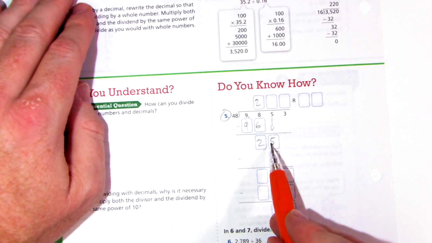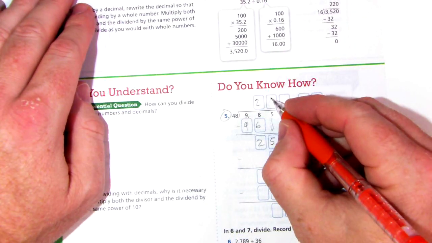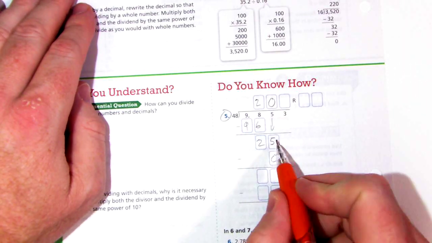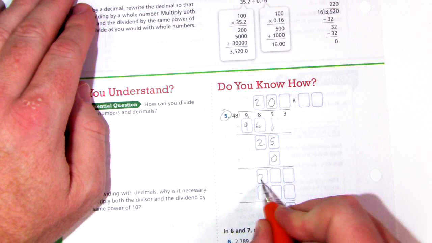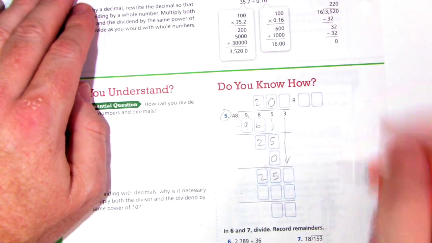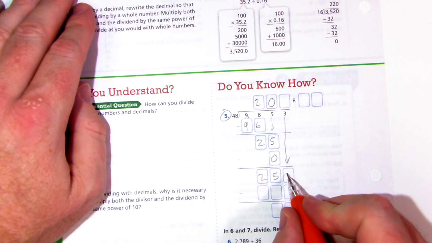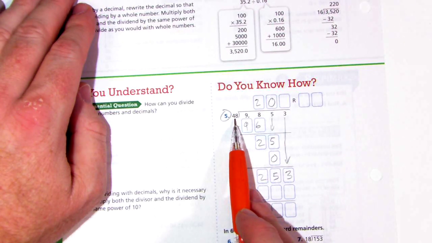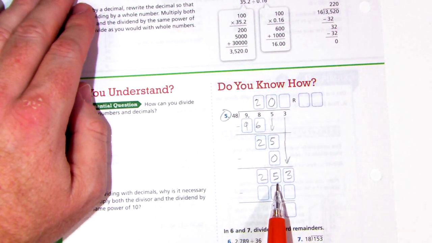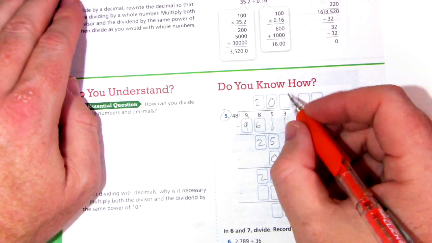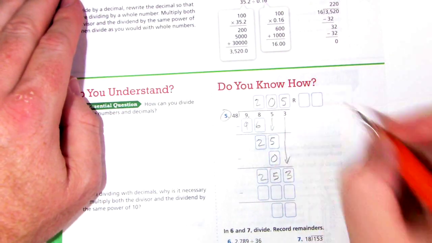Now 48 does not go into 25, so we're going to put a 0 right here, and 0 times 48 is 0. So we do 25 minus 0 is 25, and now we're going to drop down this 3. And so we have 253. Well, 48 is close to 50, and 50 would go into 253 5 times. So I say 48 is going to go into 253 5 times as well.